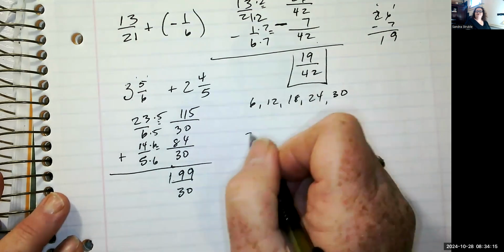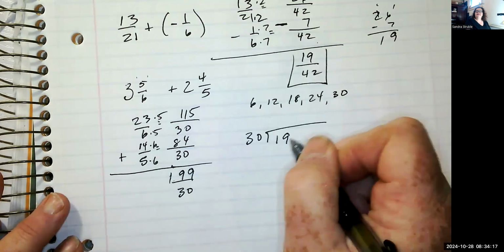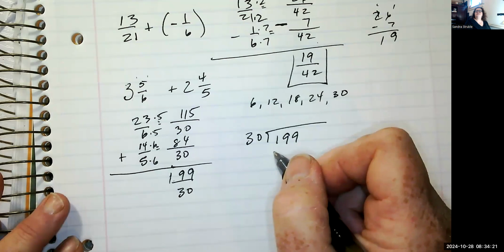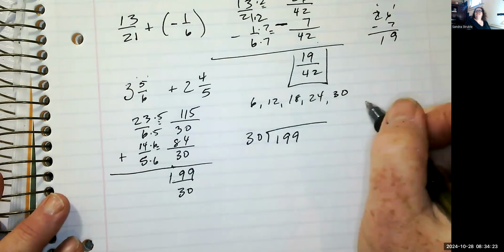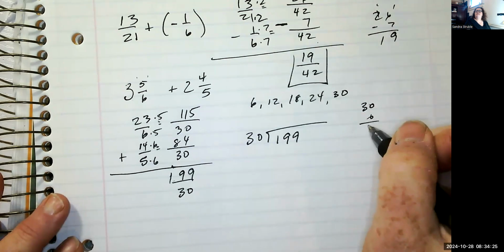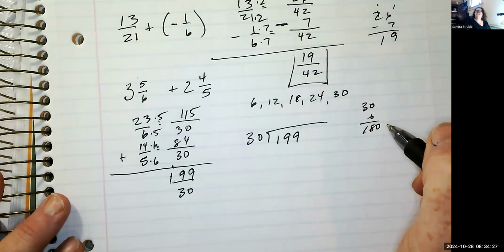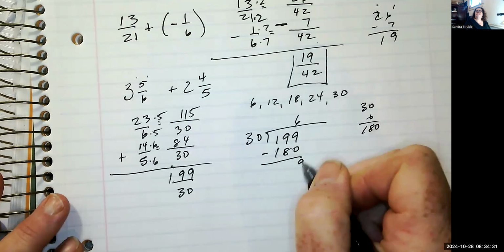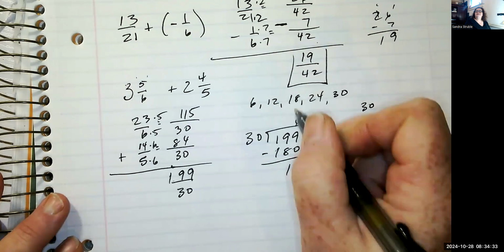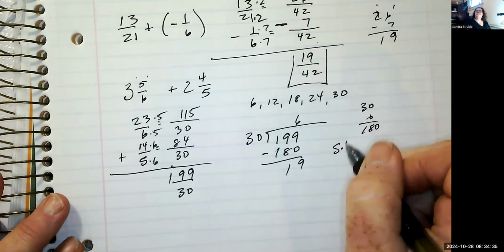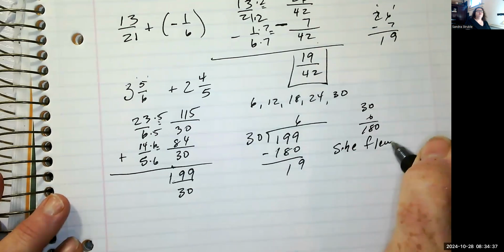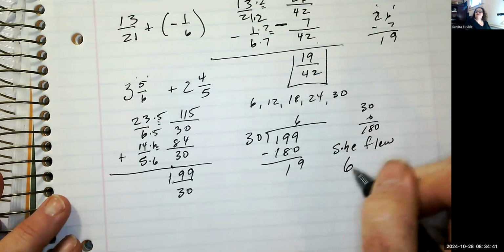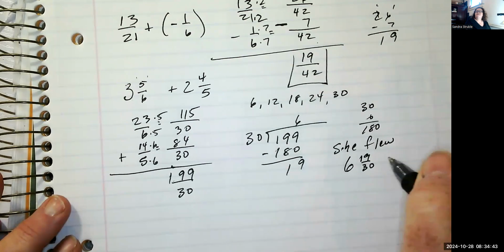Improper fraction. So 30 goes into 199 how many times? Probably 6, 180. Yeah. So that's going to be 6. So she flew, or he, it could have been a he. No, this is her. She flew 6 and 19/30 hours.